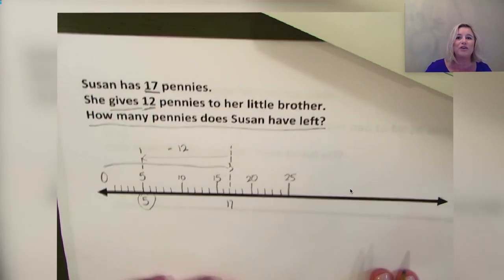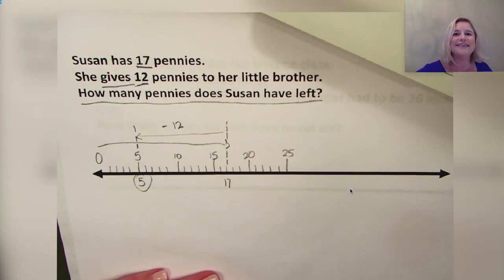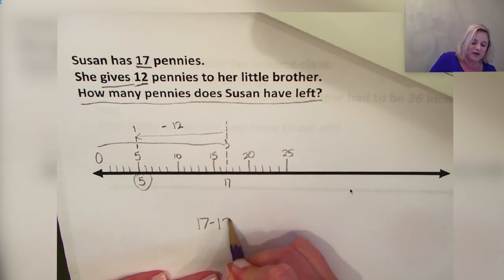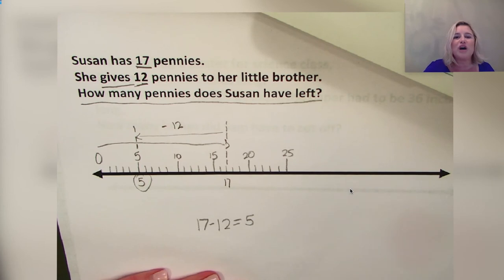Now, will you write your equation that matches our model for me, please? Great. Did you write 17 minus 12 equals 5? You all are so smart. Why did you write 17 first? Yes, because she started with 17 and then she subtracted 12. Way to go. The 5 shows us how many are left over. I am so proud of you.